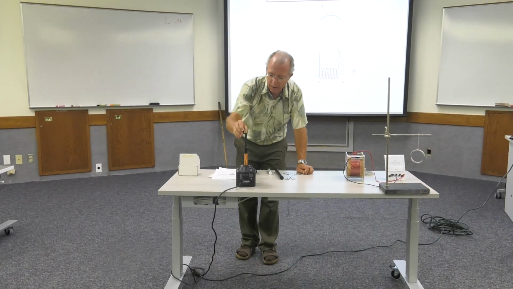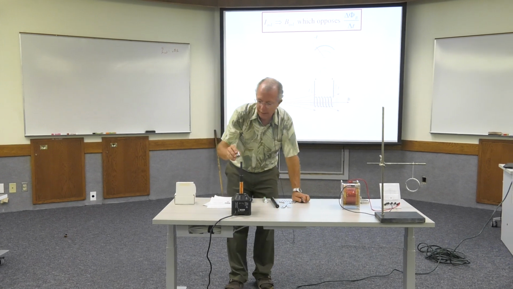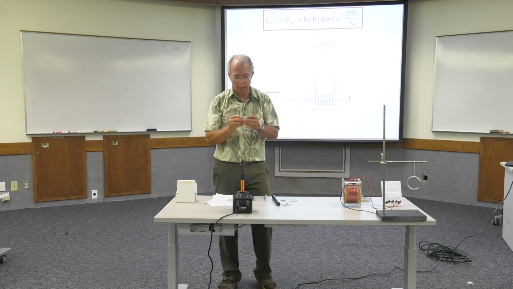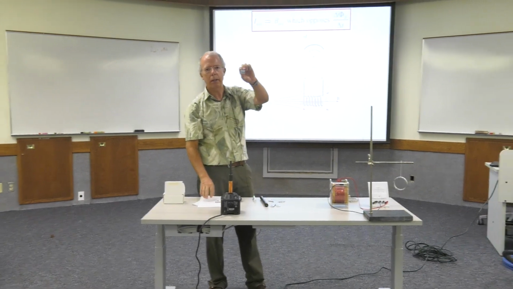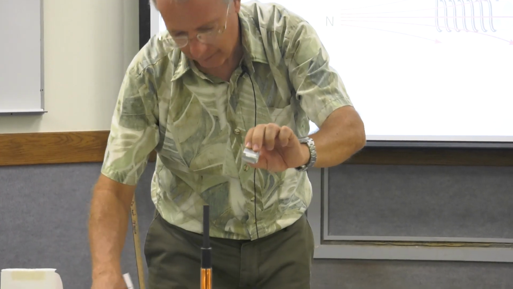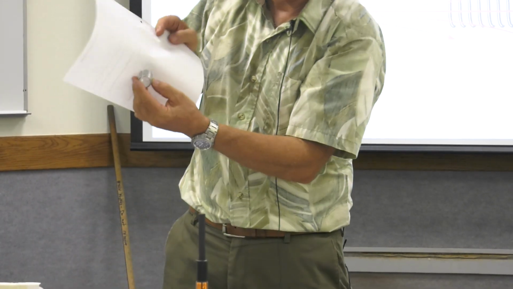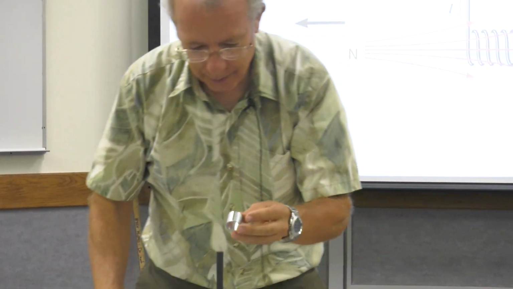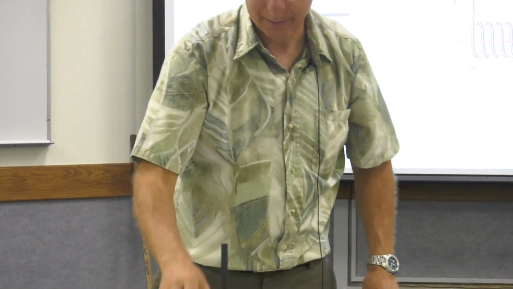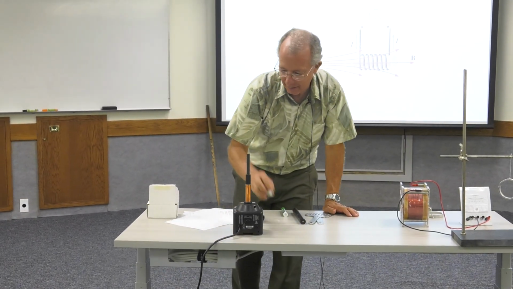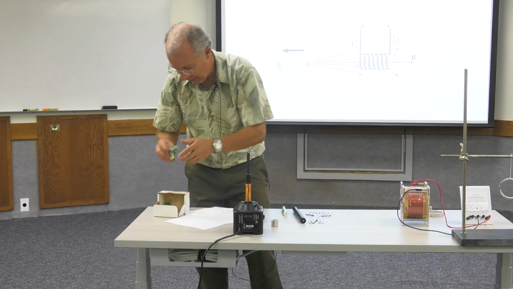Okay, here's another one. This is heavier. Okay, this one. Now how about this one? See the slit? Can you see the slit? I don't know if you can see that little slit there. So what's going to happen with this one? Nothing. This is kind of fun.